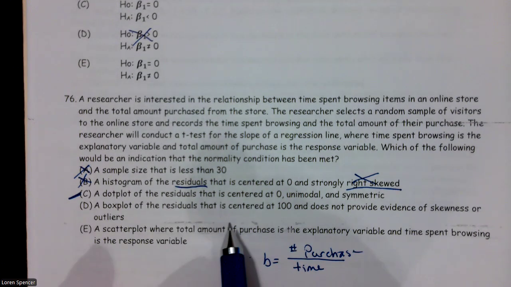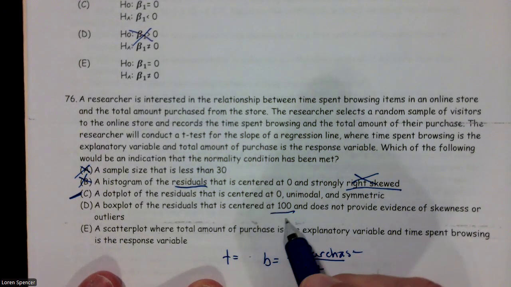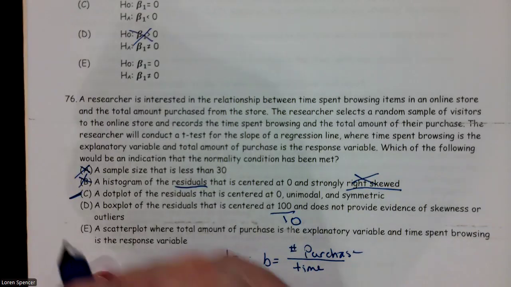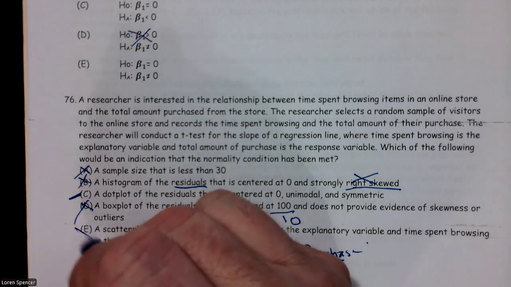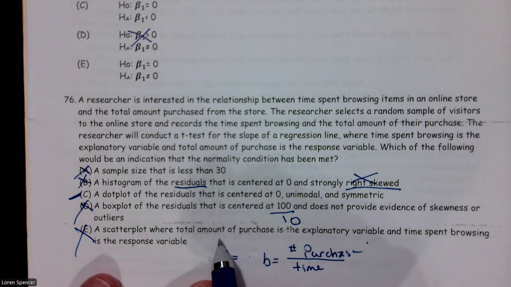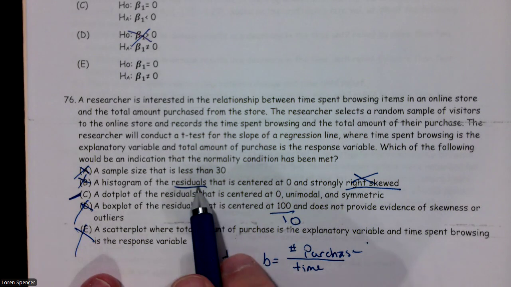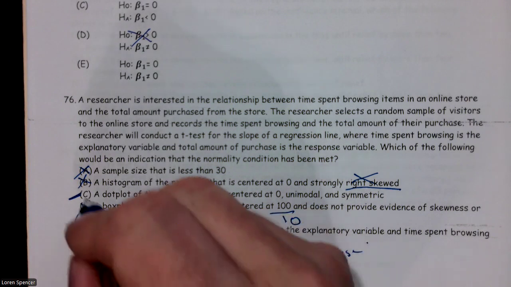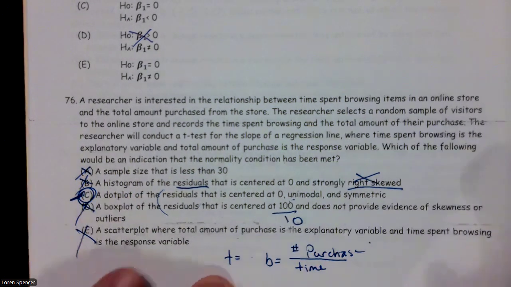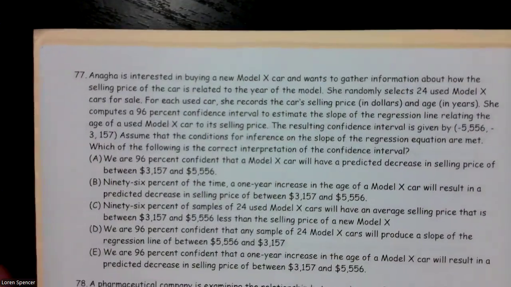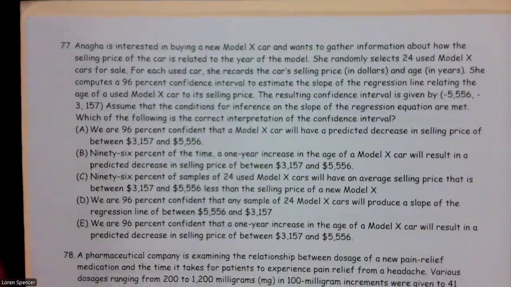Let's keep going. A box plot of the residuals that is centered at 100. No, we're not centered at 100. We're centered at 0. A scatter plot where total amount of purchase is the explanatory variable. No, we're not looking for a scatter plot. We're looking for the residuals. All right, so we needed to be looking for the residuals, and the best answer choice for this is C because it's centered at 0, unimodal, and symmetric. And as a matter of fact, we would be happy with symmetric and no outliers.